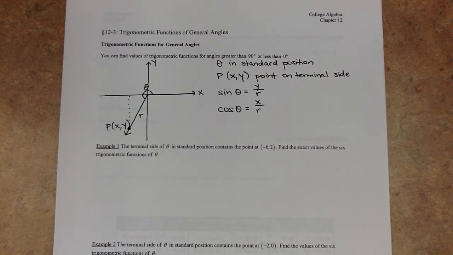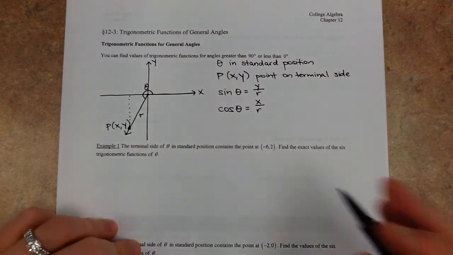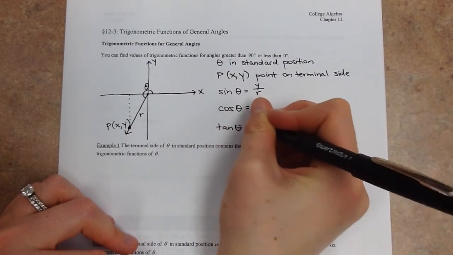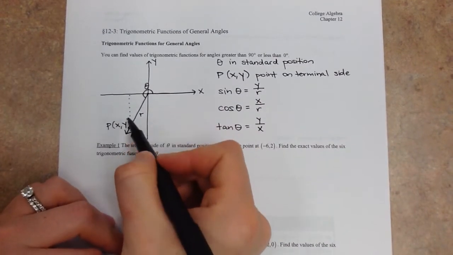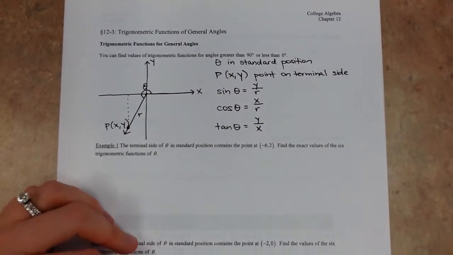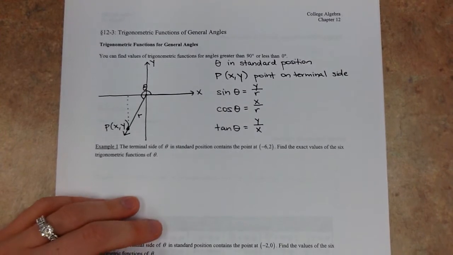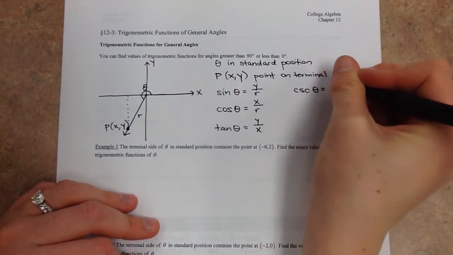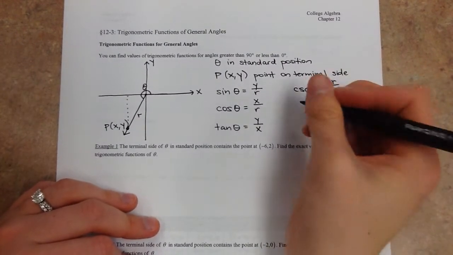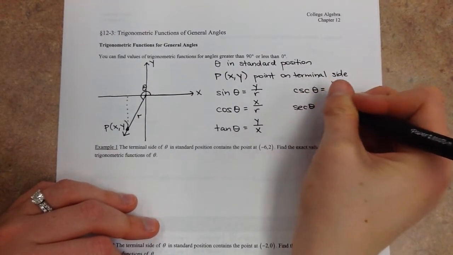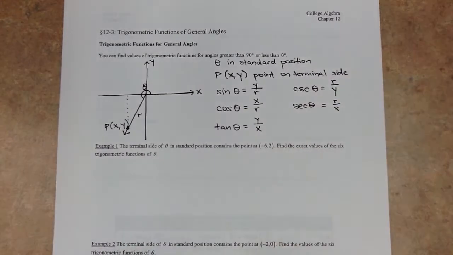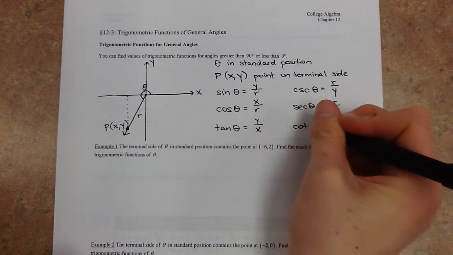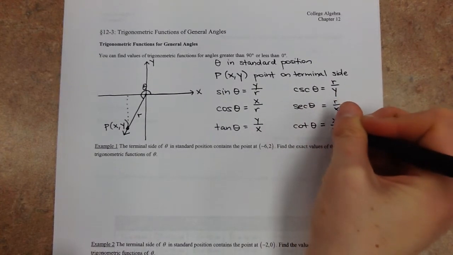And then the last one, tangent, again, is similar to the way we defined it before. This time we define it as y over x. This is the y value, this is the x value, very similar to opposite over adjacent. And then we've got the other three, but we know that they're just the reciprocals of these. Cosecant is the reciprocal of sine, so it's r over y. Secant is the reciprocal of cosine, so it's r over x. And then the last one is cotangent, and cotangent is the reciprocal of tangent, which makes it x over y.